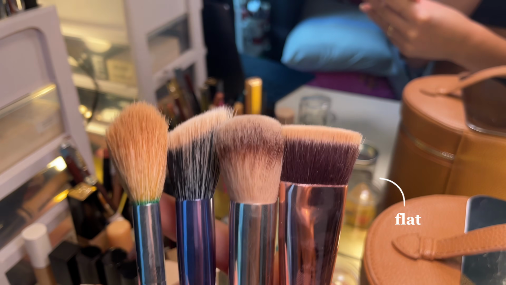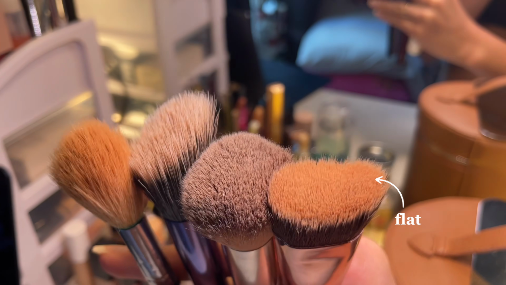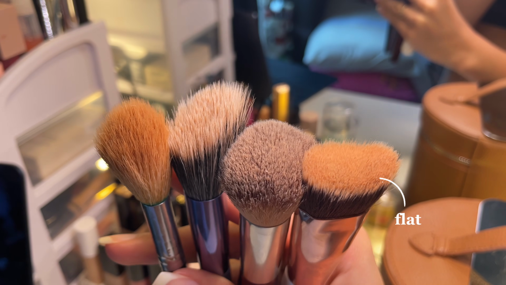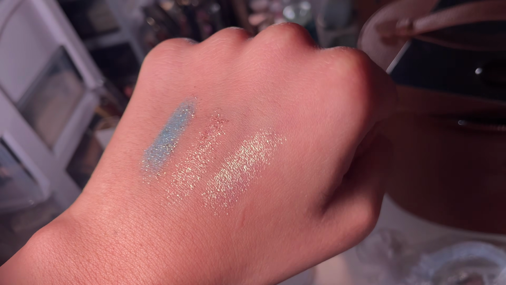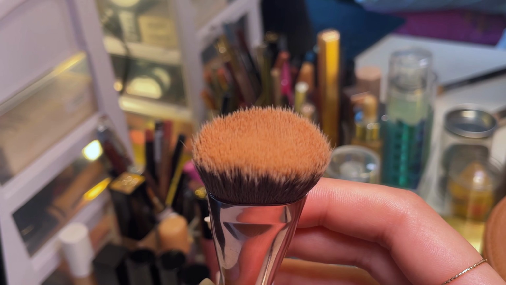And then you have flat brushes, which are best for packing on product in a way that it's going to show up best. So something where you want a lot of pigment, if you want a lot of power. So for glitter, concealer, even foundation, and these brushes tend to be more dense as well. So it's really the combination of the density and the flatness that is going to pack on a product in a full coverage way.